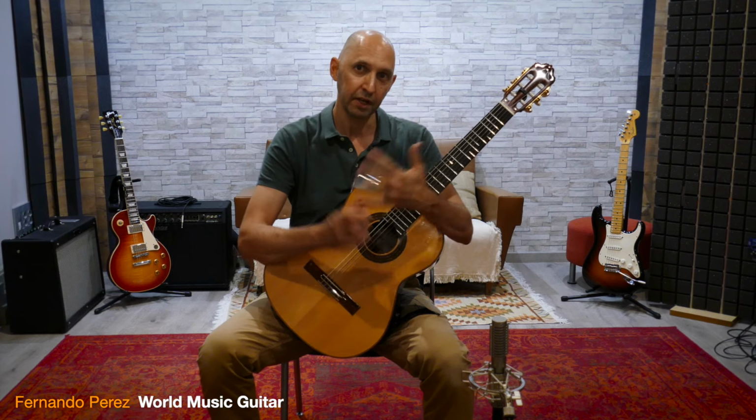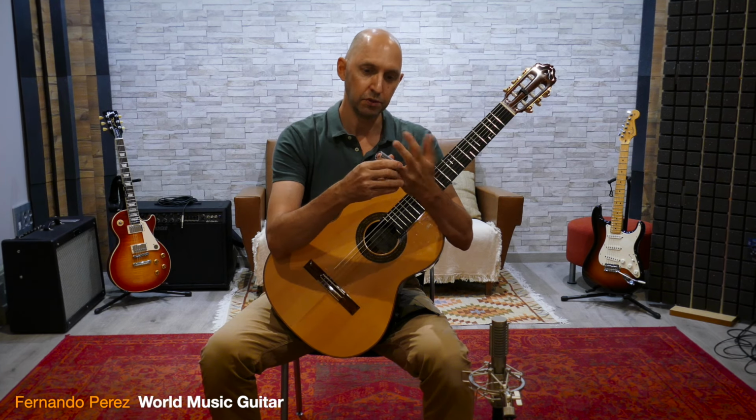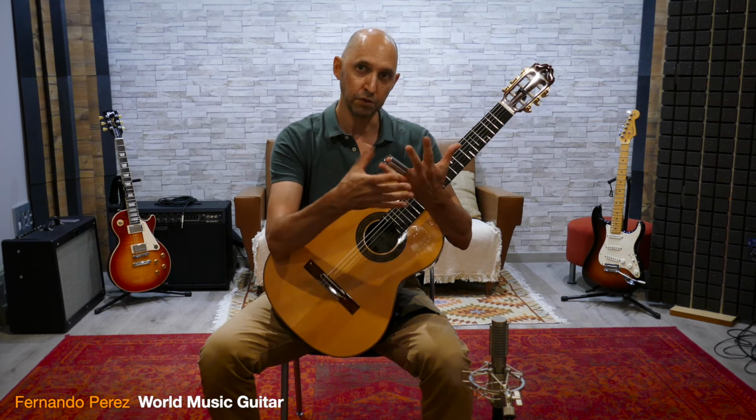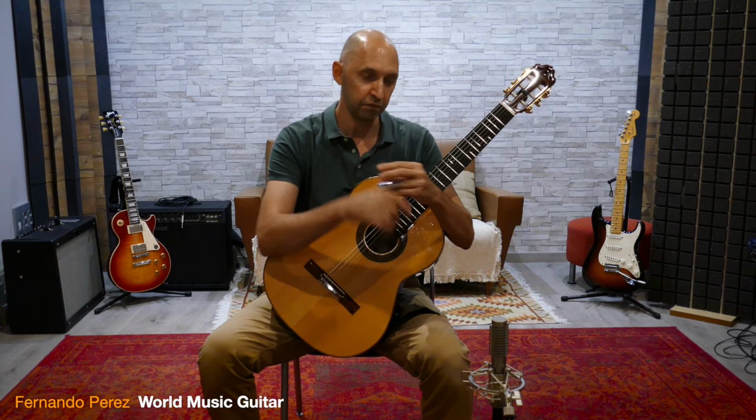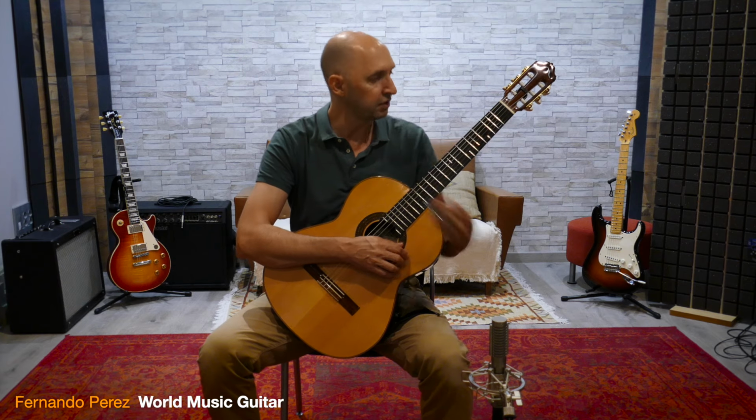I'm using a slide, a bottleneck slide, as some people call it, okay? Which is just a tube you put in your finger. It comes from the actual bottleneck that you would put on your finger. Now it's just a tube made out of steel, yeah?